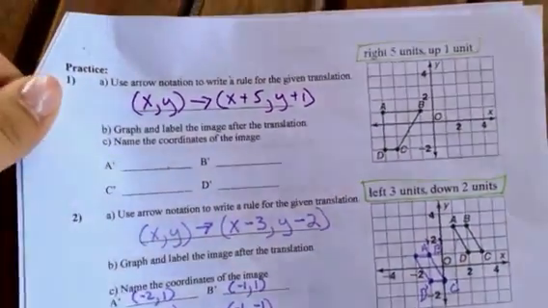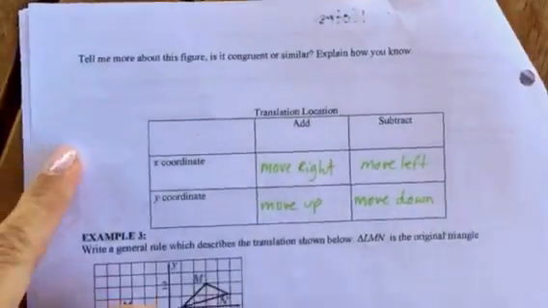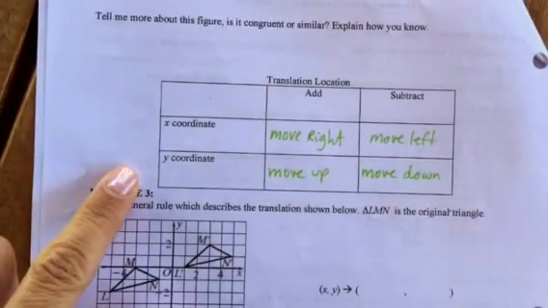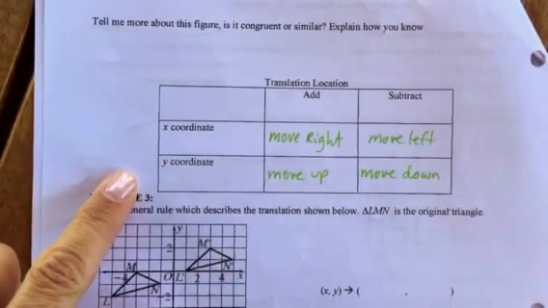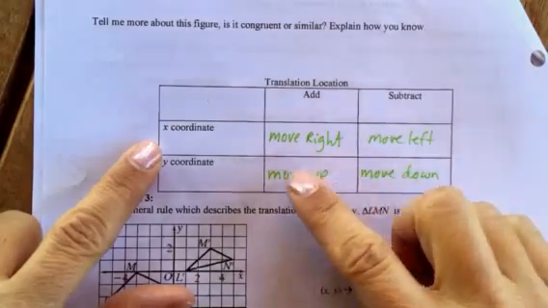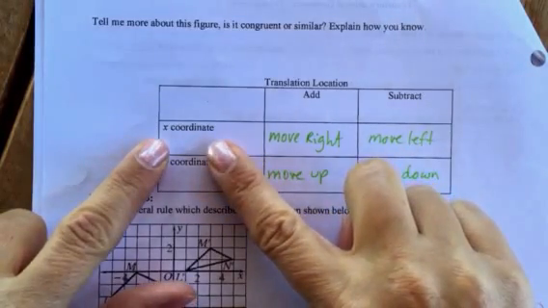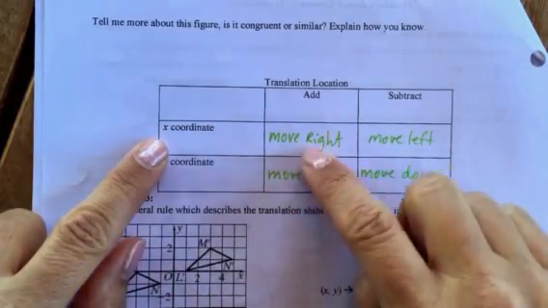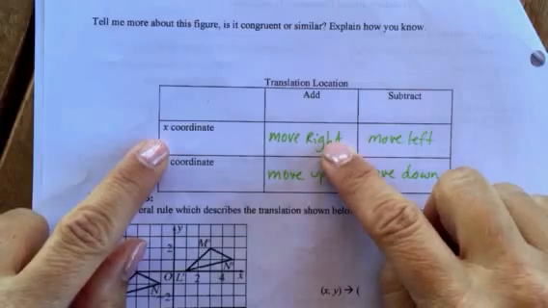Before you start this, take a look at page N2. I had you fill something different out before, and I want you to be sure you have this corrected. We need to know that when we have an x-coordinate that moves right, we're adding to our x-coordinate.